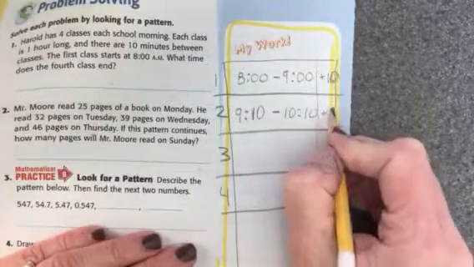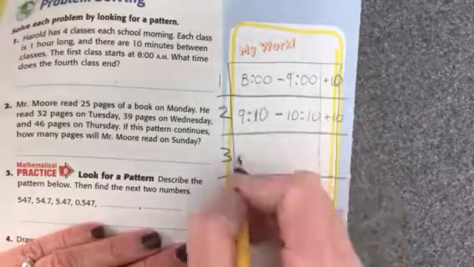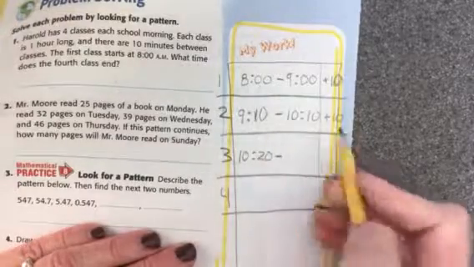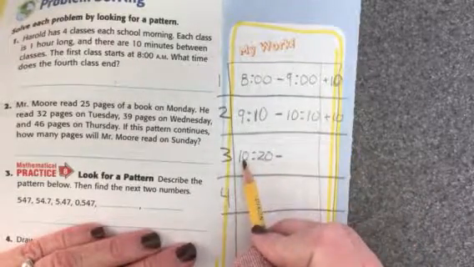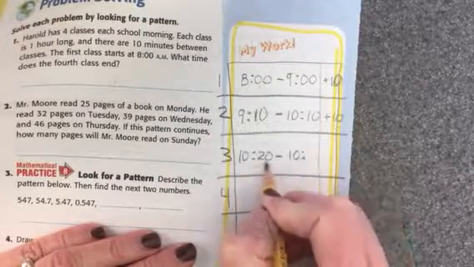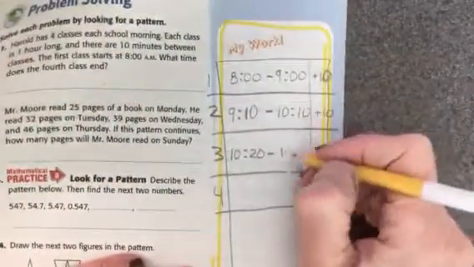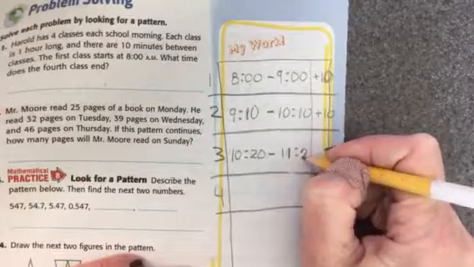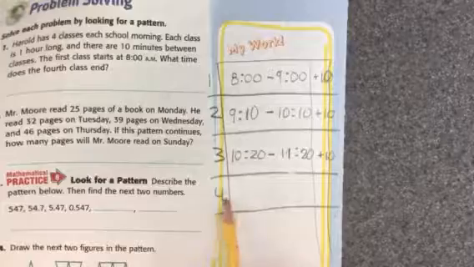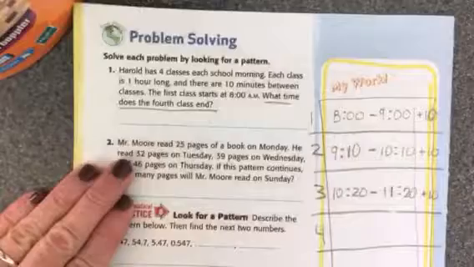Then I'm going to need to add 10 minutes. So over here, if I have 10:10 and I add 10 minutes, the third class is going to start at 10:20. And it's going to go for an hour. So if I go for 1 hour, 10:20 to 11:20, then 10 minutes between classes, so I'll add 10, and you'll go ahead and figure out this part. And the question is asking, what time does the 4th class end?